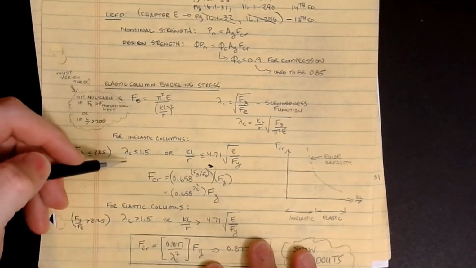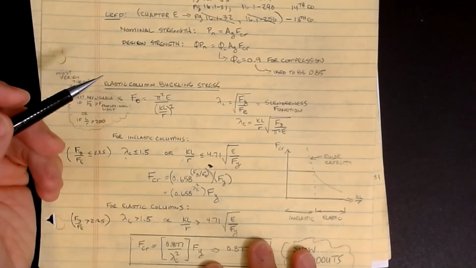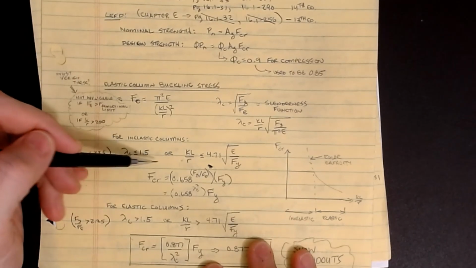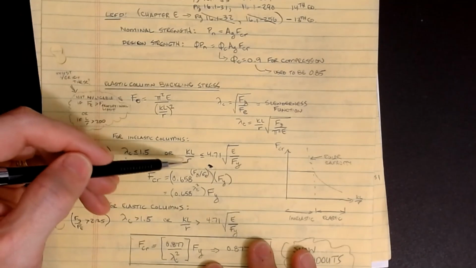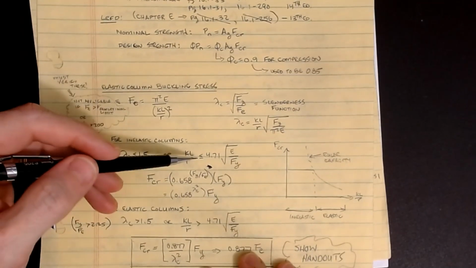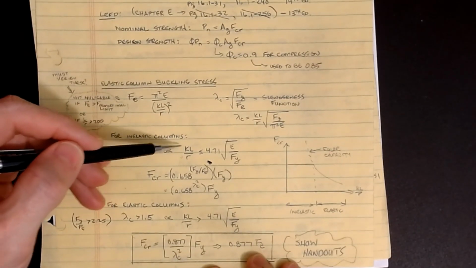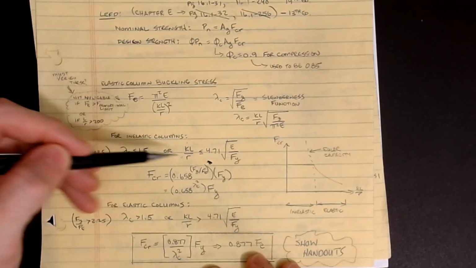So this lambda value is a little bit cleaner, but this is the criteria as it's written in the code. Depending on what your preference is or what you understand, for my students, we'll just stick with the KL over R, but for the others, I just want you aware that this is out there as well. Those are our basic formulas. So everything we do is going to be a KL over R check. So here's that effective length factor. L is the length of the member. R is the least radius of gyration.